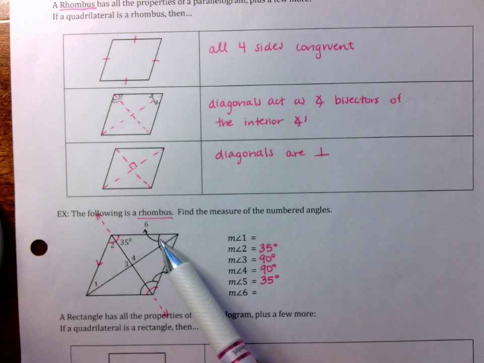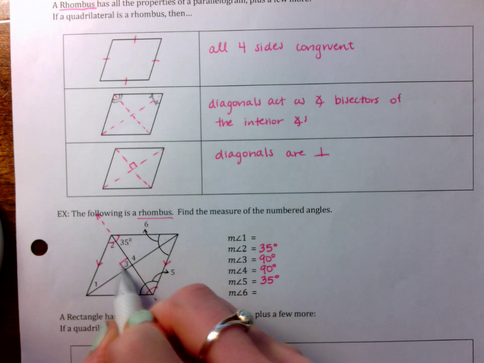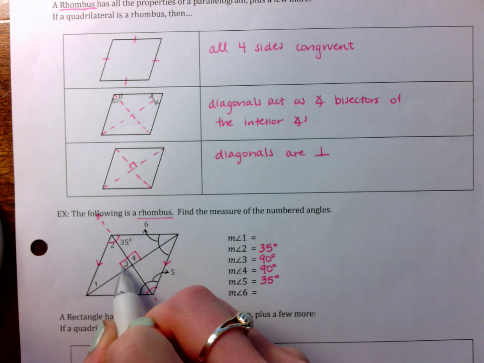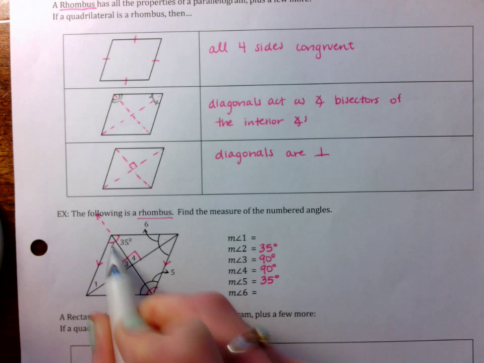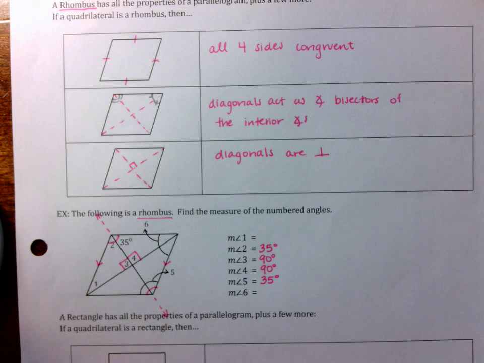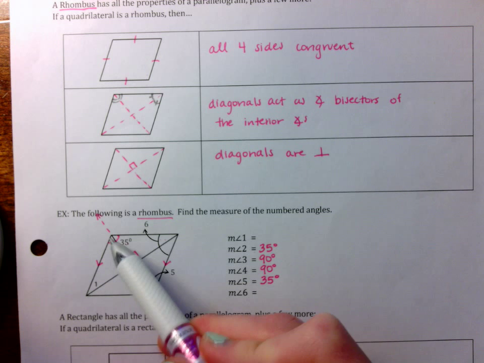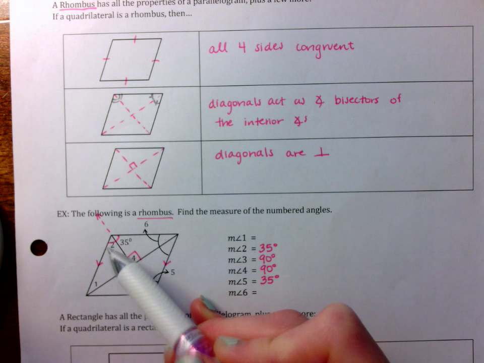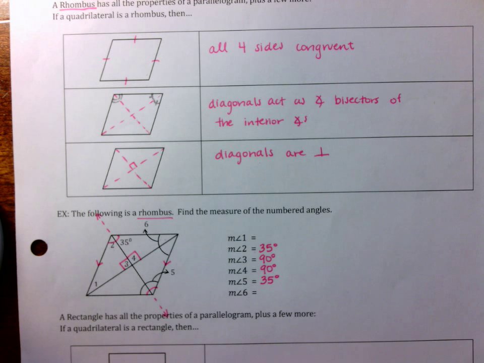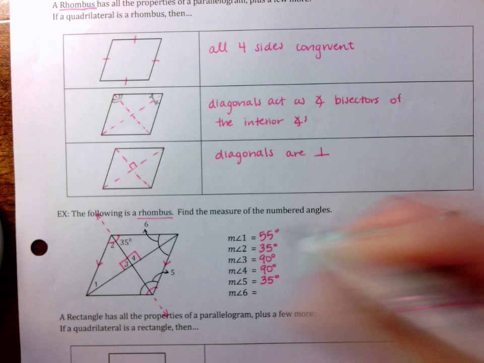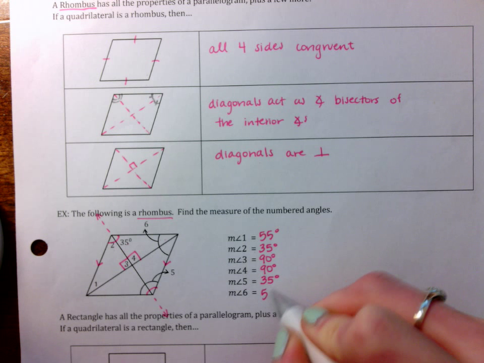The other way you could come to that conclusion is you know angle 2 is equal to 35 degrees, and then both of these middle angles are right angles, so these triangles must have the same third angle. So if we do the triangle sum theorem, we know that all three angles in this triangle must add to 180, and add them up, subtract from 180, and you get the measure of angle 1 is 55 degrees, which we said is equal to the measure of angle 6.